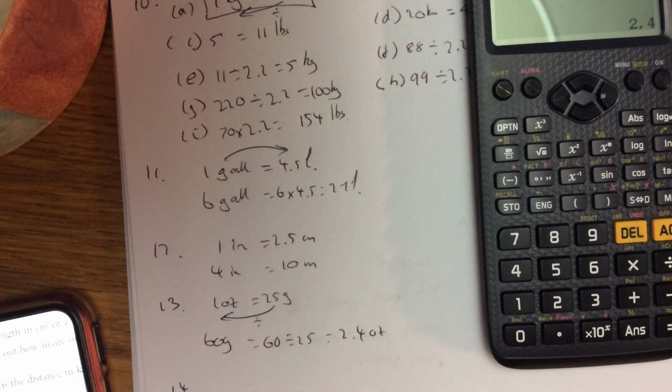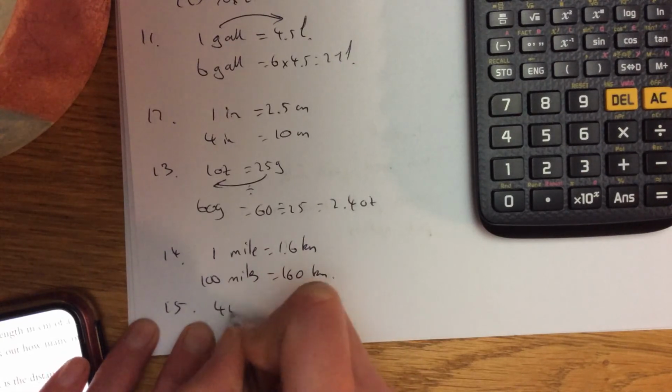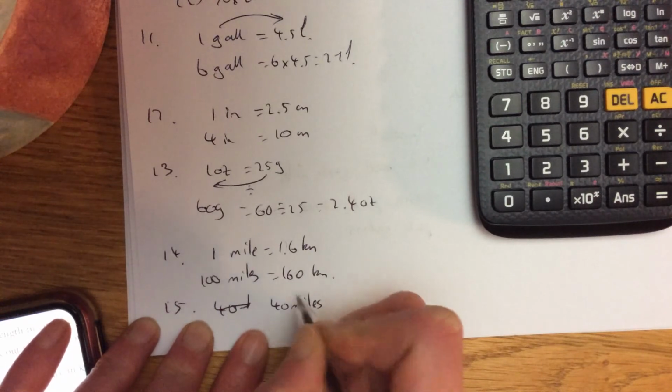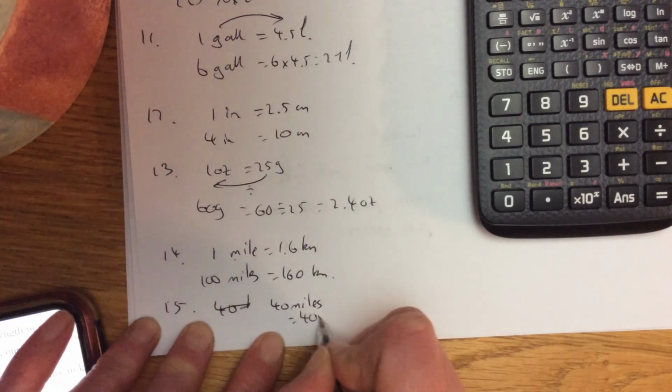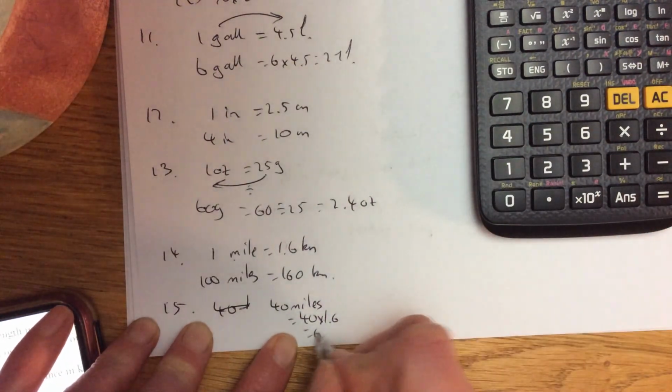Question 14. You've got miles. Now the length is 1 mile is 1.6 kilometres. You've got 100 miles. So you're going up the way, times it. So 160. Question 15. You've got 40 miles and you want that in kilometres. Now the length miles to kilometres is going up, so you just times it. 40 times 1.6, giving you 64 kilometres.